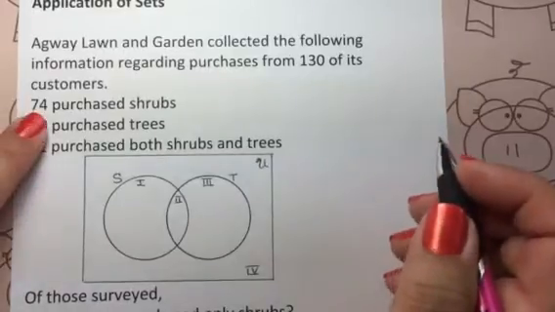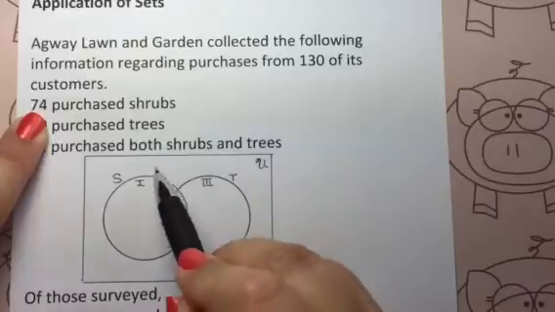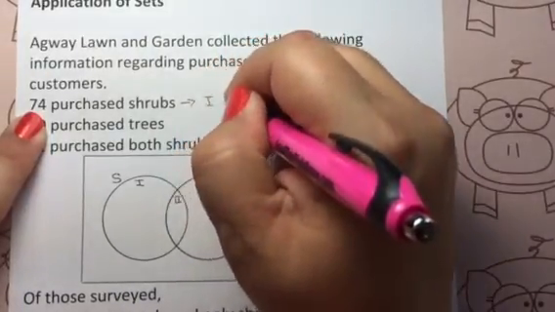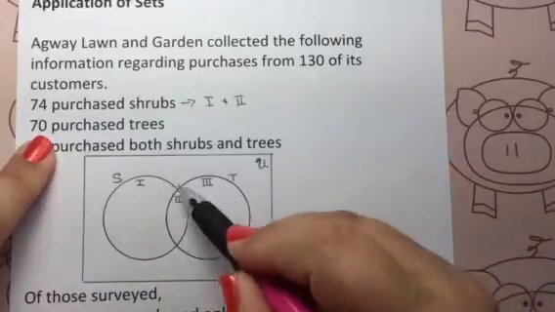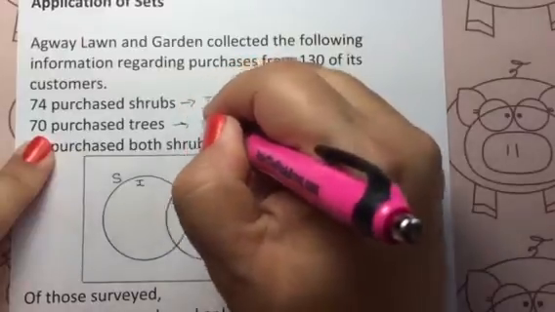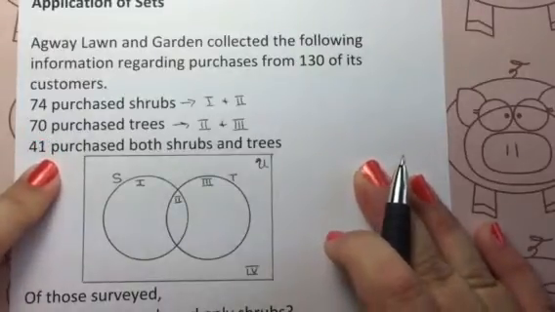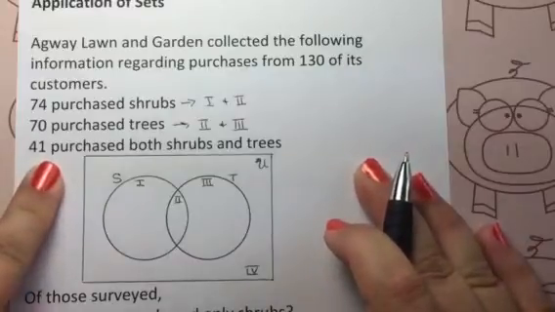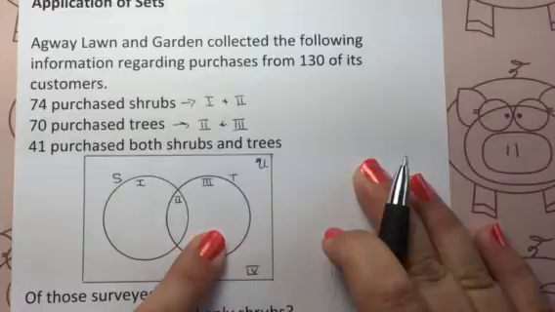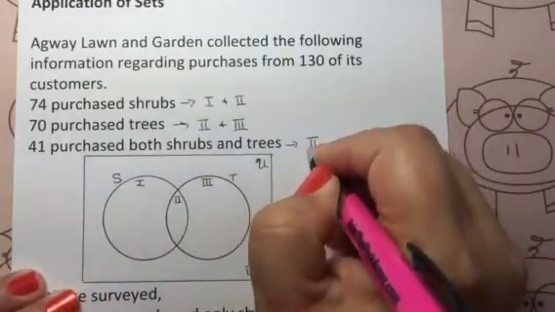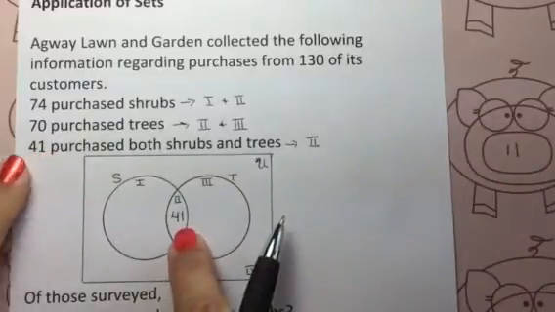Okay? Now, when they say that 74 purchased shrubs, that 74 is the entire set of shrubs, which is regions 1 and 2. Agreed? When they say that 70 purchased trees, trees is this entire set, which is regions 2 and 3. But when they say 41 purchased both shrubs and trees, I'm going to remember that the word and is intersection. So which region is the intersection of shrubs and trees? Region 2. So notice here that I know that region 2 has 41 people in there.